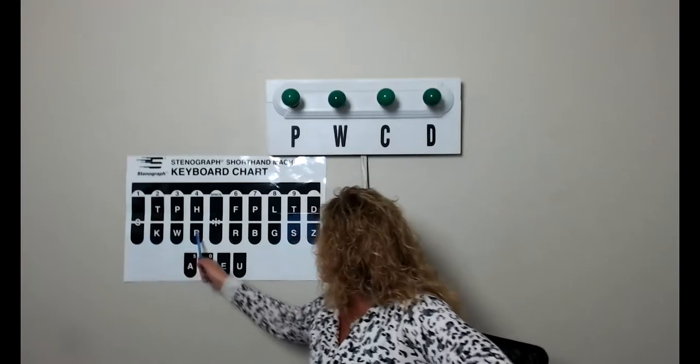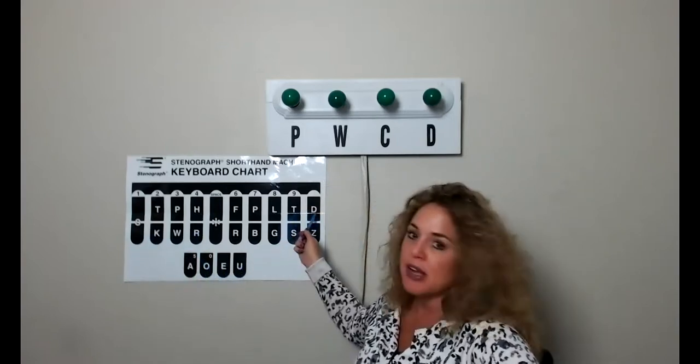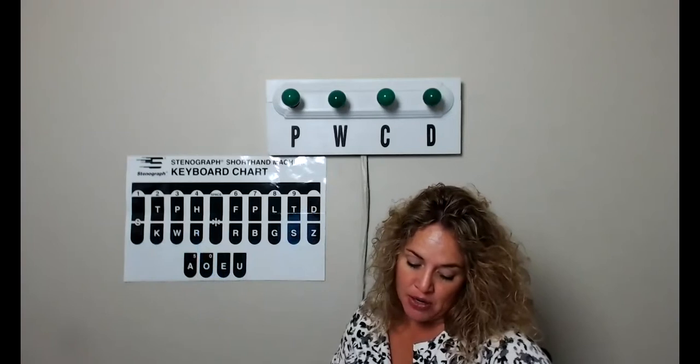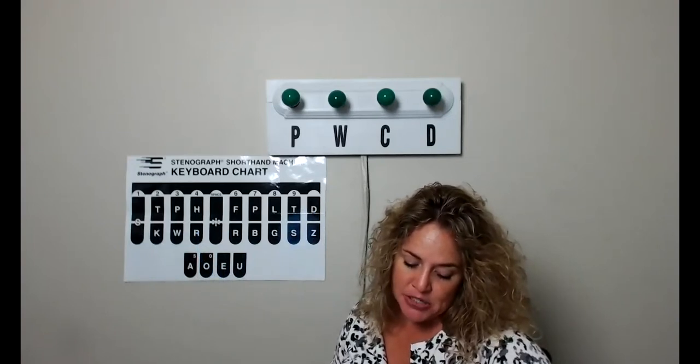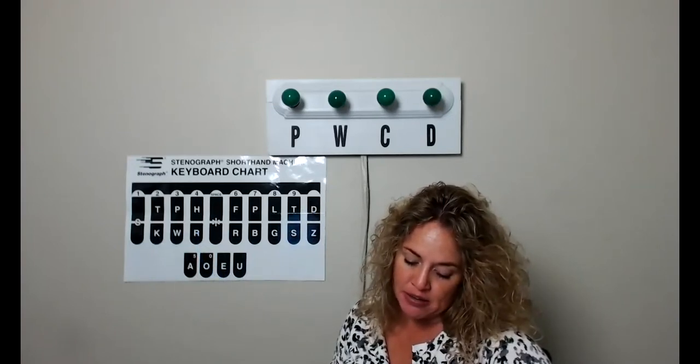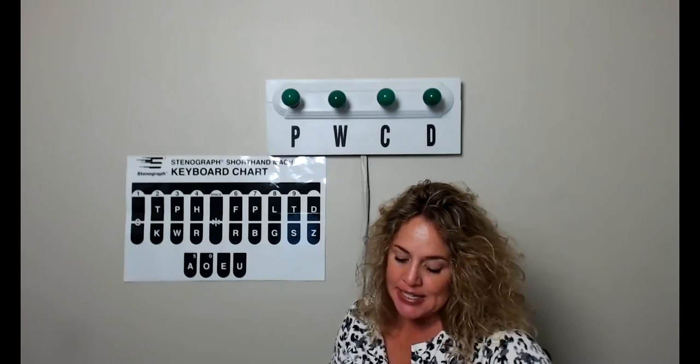Vowed, V-O-U in a separate stroke, come back for final D. Vowed. Line 13, the ice cream melted in the sun, period. The bed sagged in the center, period.